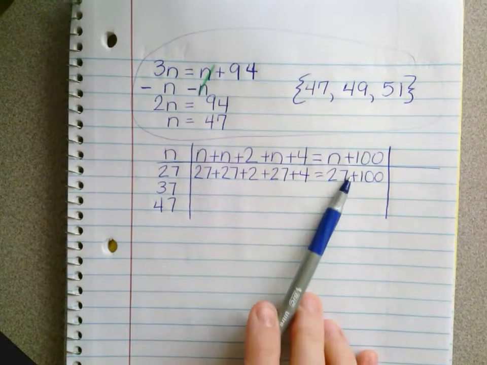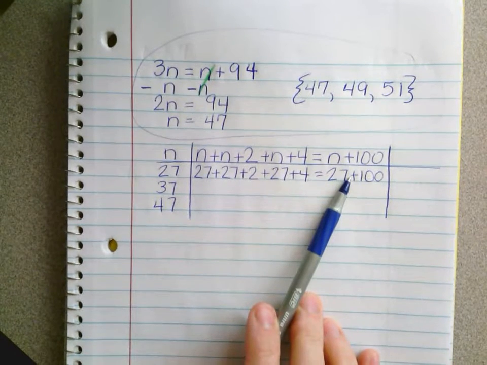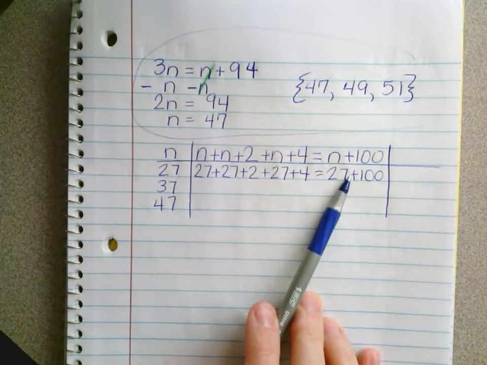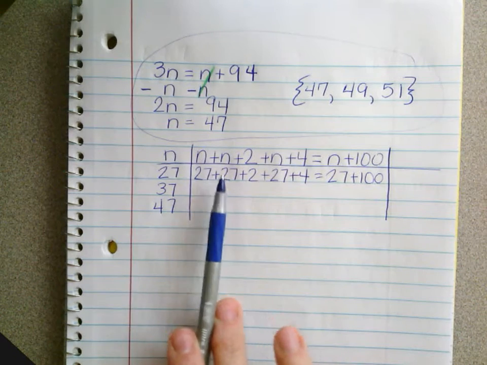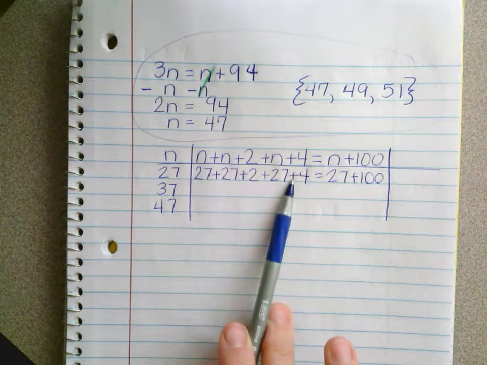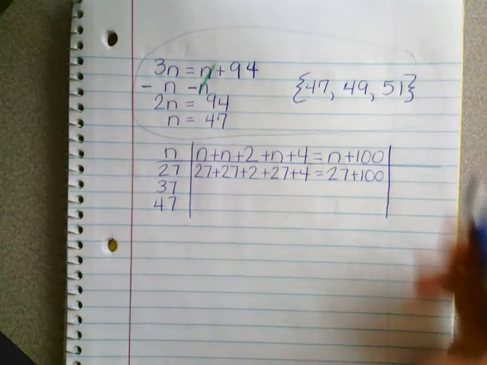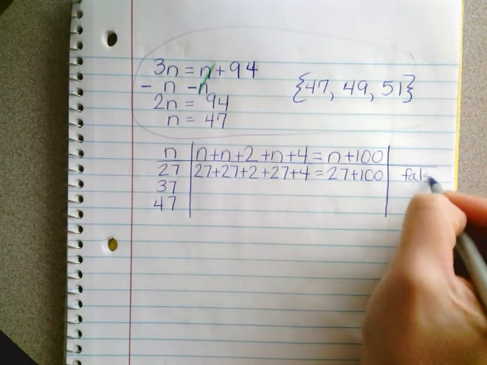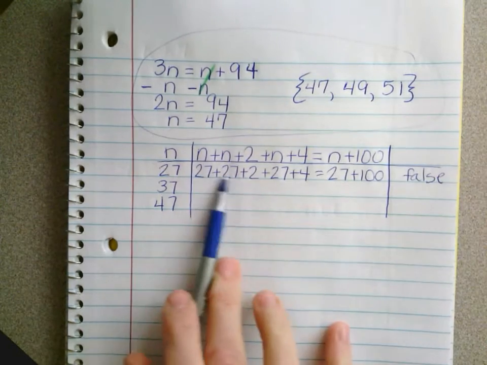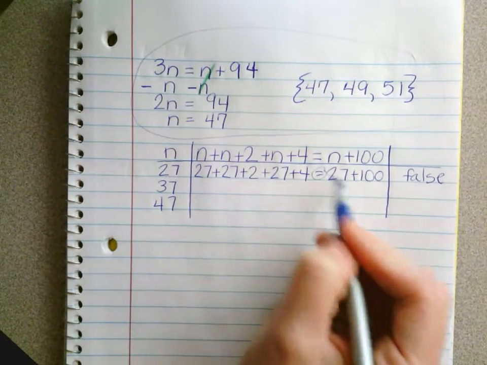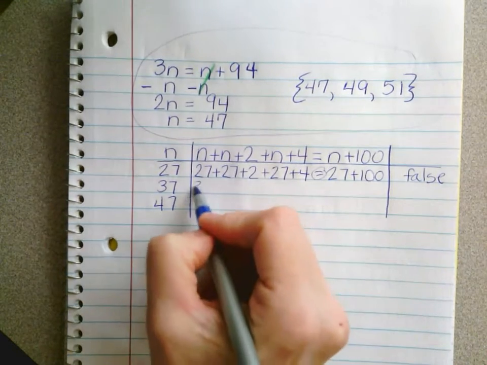Does that equal 127? So that's false then. That means this does not equal that. Let's test the next one.